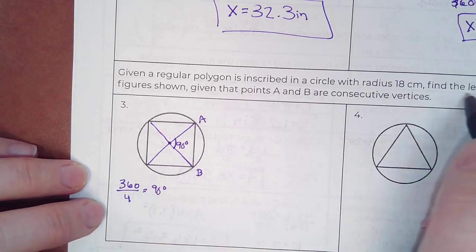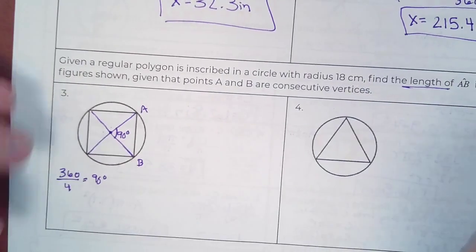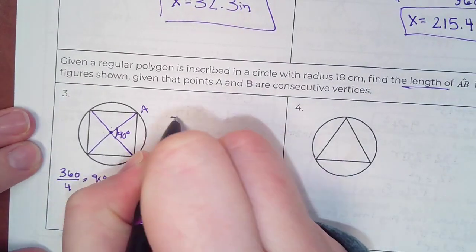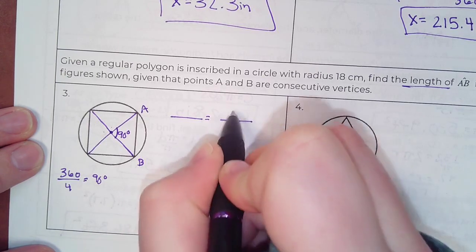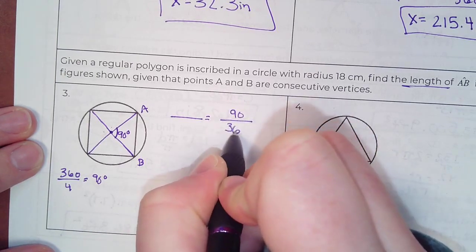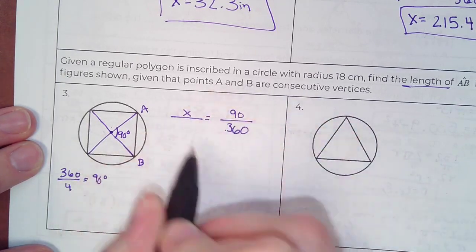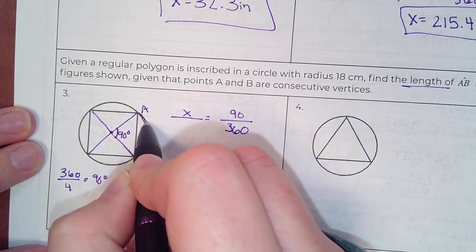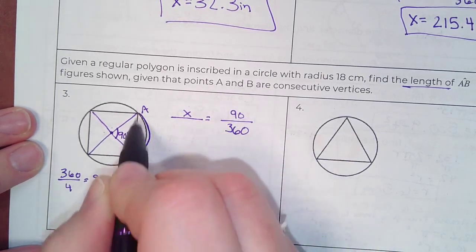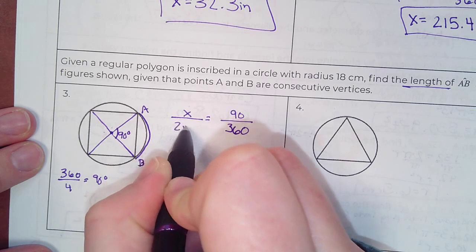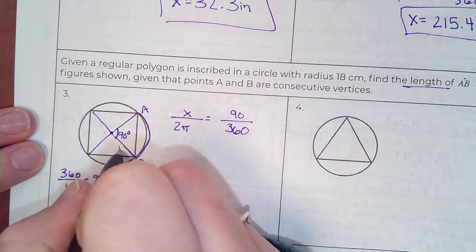So find the length. So we're looking for arc length. So 90 over 360. X over, we're looking for the arc length. We're talking about a portion of the circumference. So 2 pi r, and our radius is 18.